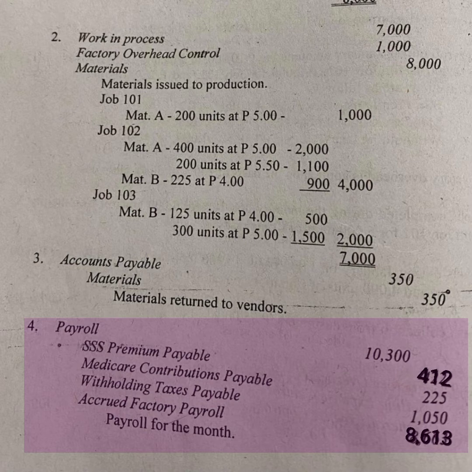So, our accrued factory payroll is 8,613. Kay 412 plus 225 plus 1,050 is equal to 8,613. So, kani siya na entries, mao ni siya ang payroll for the month.